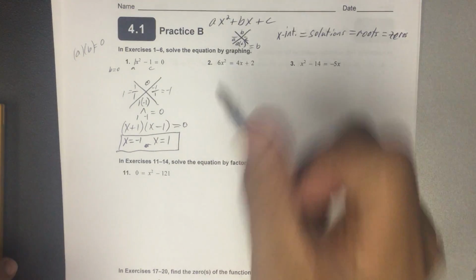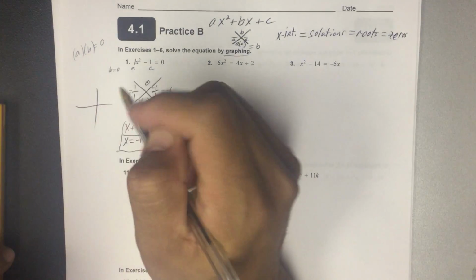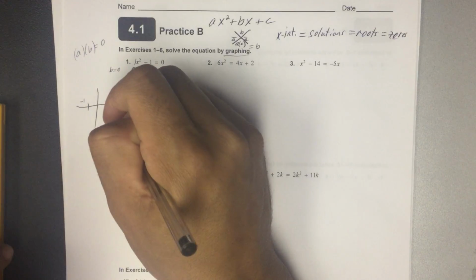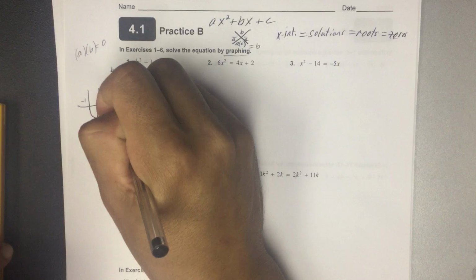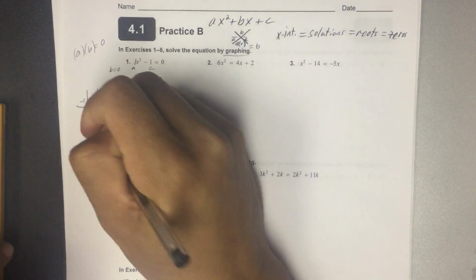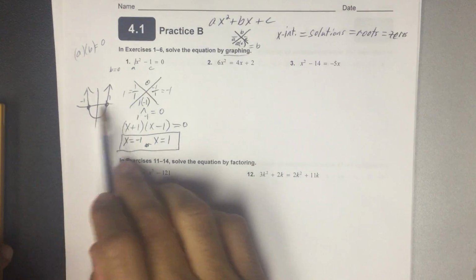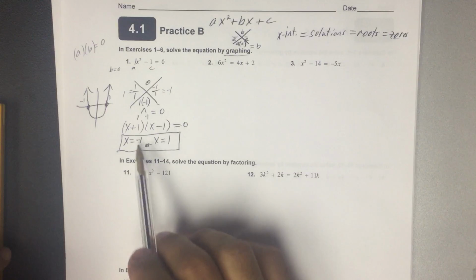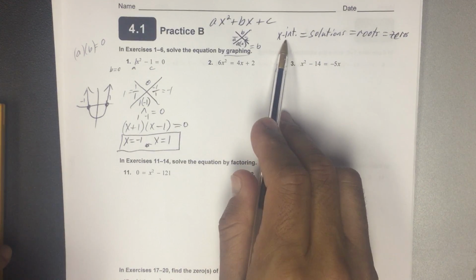Now, they actually said to solve it by graphing. If I graph this, that's -1, that's 1 right there. This is what the graph would look like. It would go right through those points at 1 and -1. These are the x-intercepts. So here's my -1 and 1 for solutions, -1 and 1 x-intercepts.